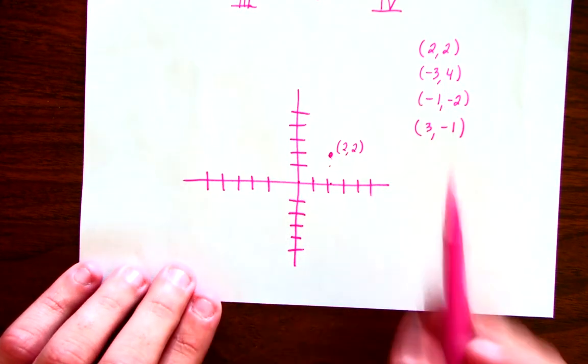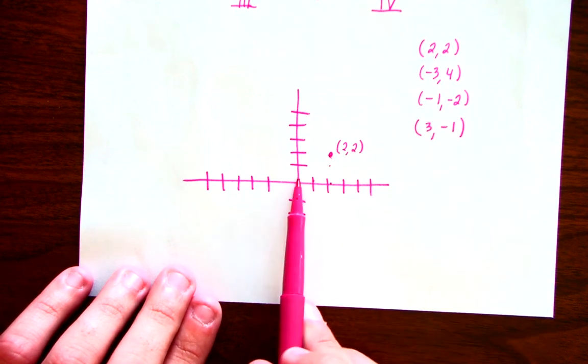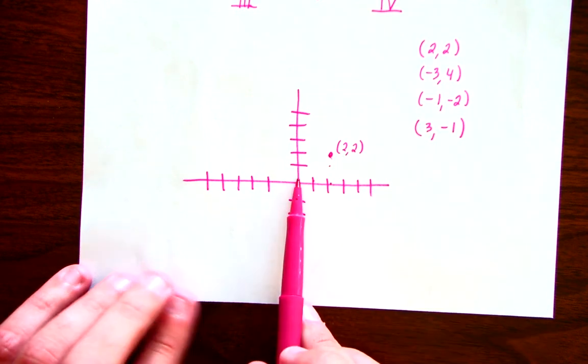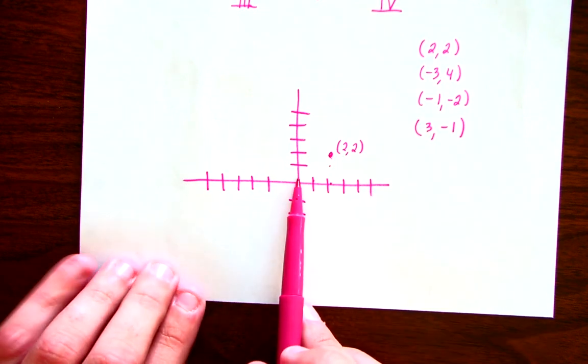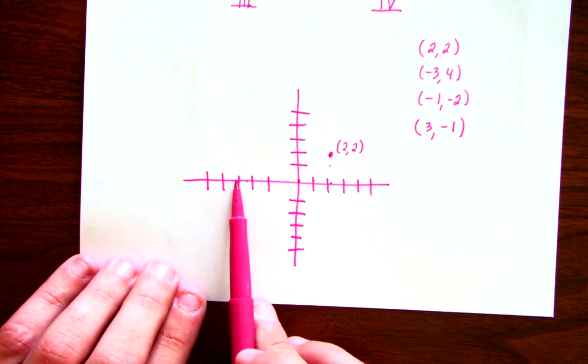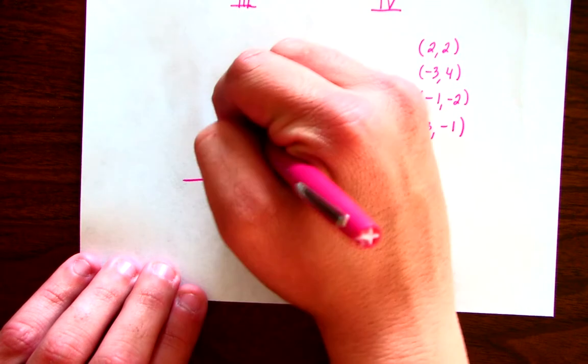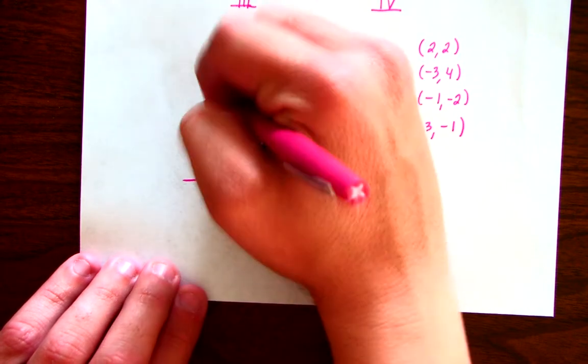All right, let's look at the second one. My x value is negative 3. So start at the origin, go on the x-axis to negative 3. Negative 1, negative 2, negative 3. And then it says to go up 4. 1, 2, 3, 4. So here's the point, negative 3, 4.